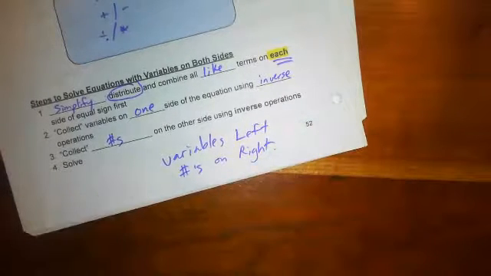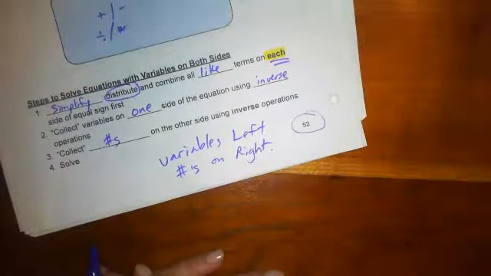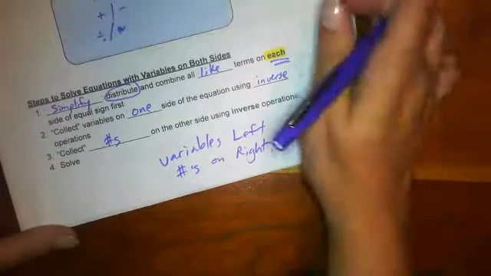Let's move on. Oh, I'm sorry, I should have told you that we're on page 52. That would have been helpful while we were doing this, right? Okay, we are going to go to page 53, and we're going to practice this. Solve the given equation and check your solution.